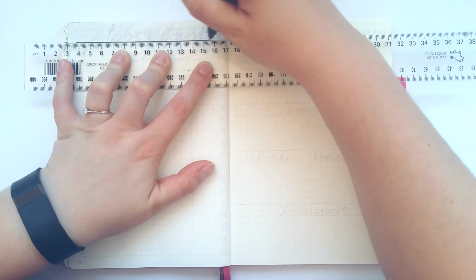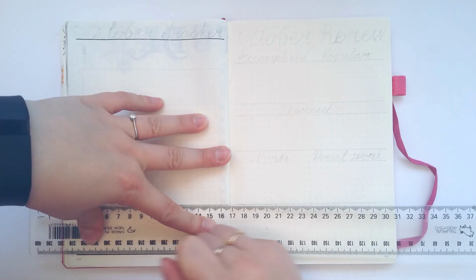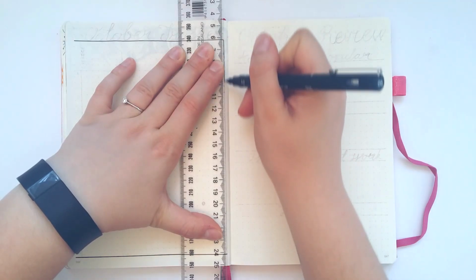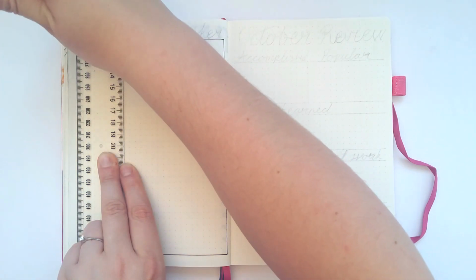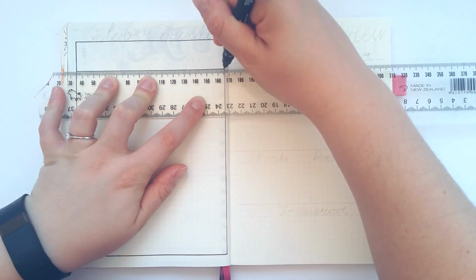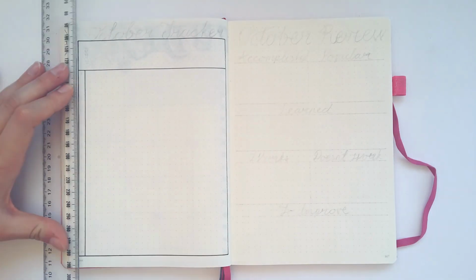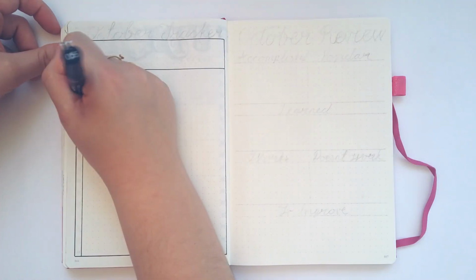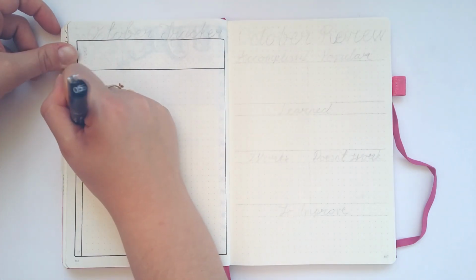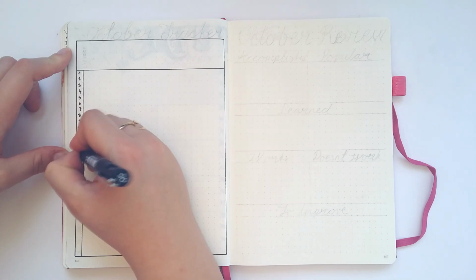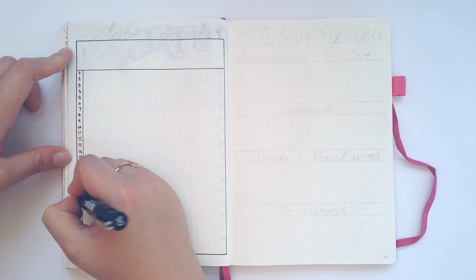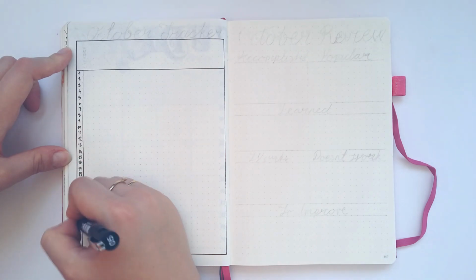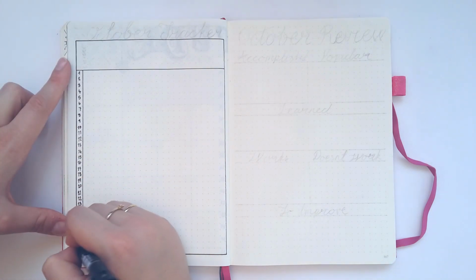Okay, moving on to the next page in my October setup, and this is the October tracker. I wanted to have a tracker page this month instead of having trackers just underneath my monthly log, and also instead of having trackers every week. So I'm ruling a big rectangle, and then I have sectioned off a bit at the top, which is where I'm going to be writing in each thing that I want to track, and then in this column along the left I'm going to be putting the dates for October.